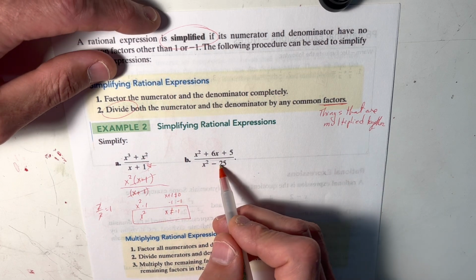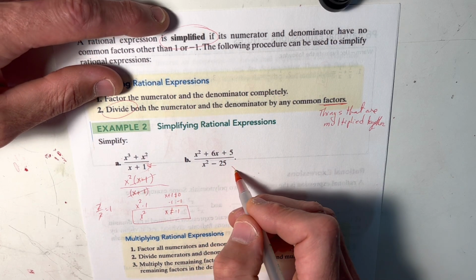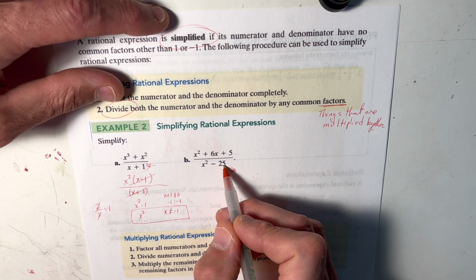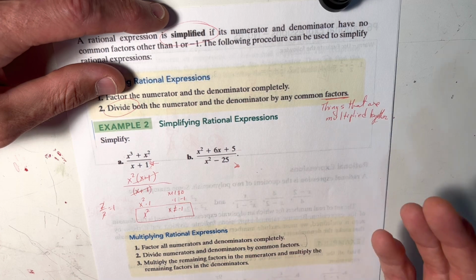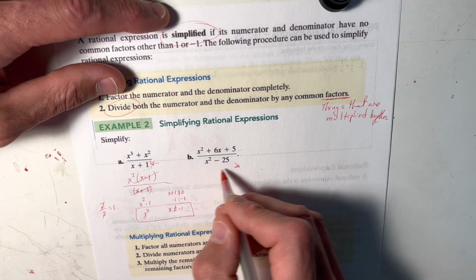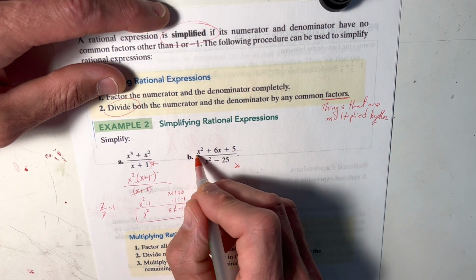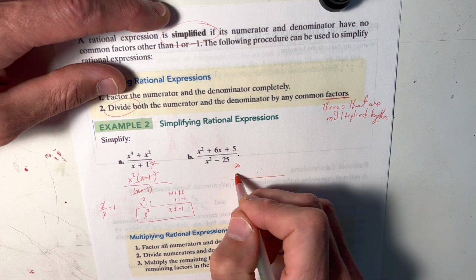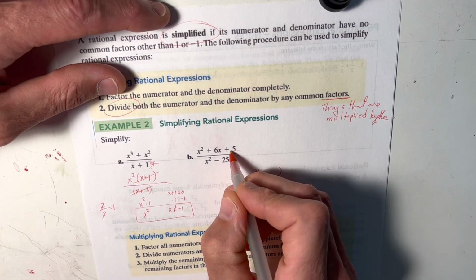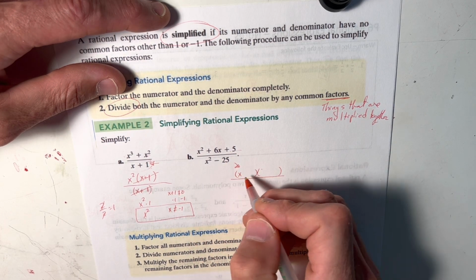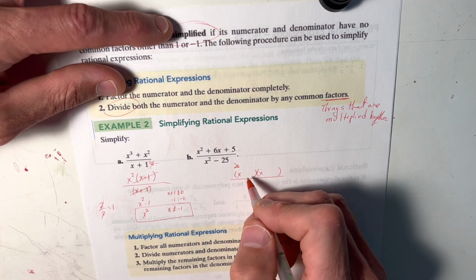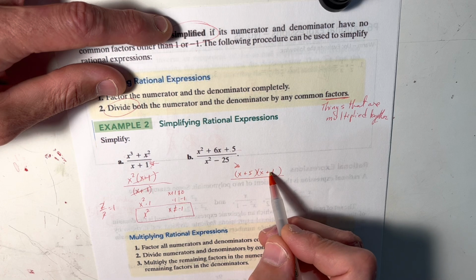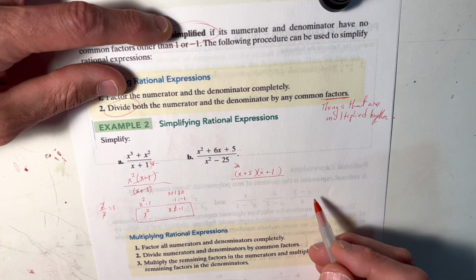All right, let's take a look at example B. I'm going to kind of work over this way to get out of the way of this stuff here. So I factor the top and I factor the bottom. See if you can do that. You're welcome to pause the video and try that out on your own, but I'm going to go ahead and do it right now. So I look up top and I have a trinomial, and I need to factor that into two binomials. Factors of 5 that add up to 6. Well, that's going to be x and x because of my x squared, and that's going to be plus 5 and plus 1. Yeah? 5 times 1 is 5, and 5 plus 1 is 6.